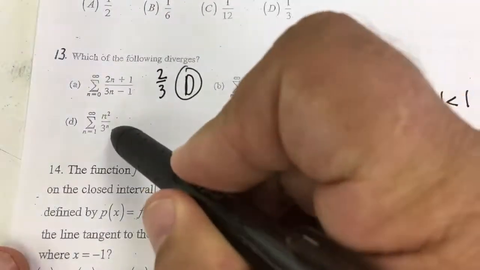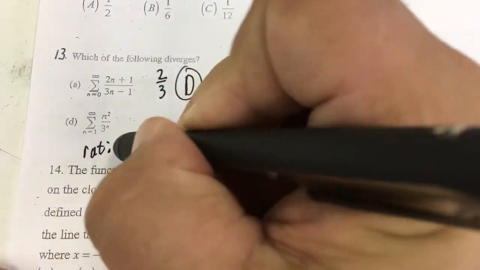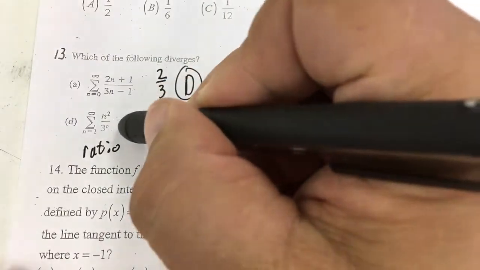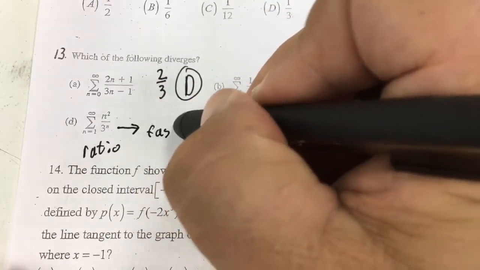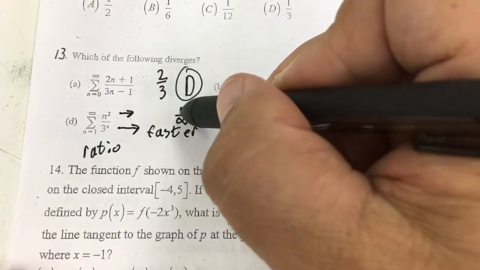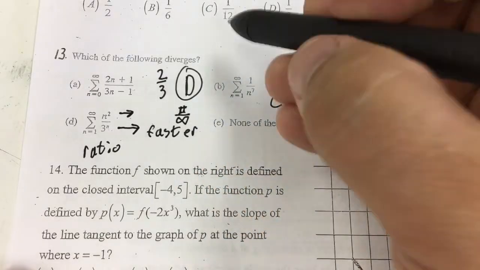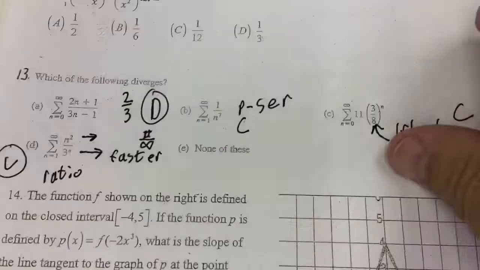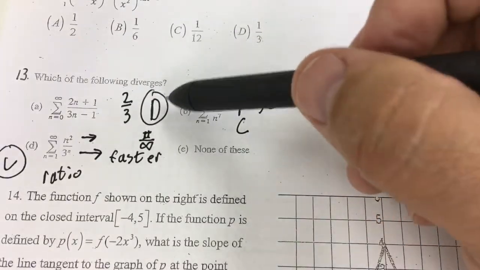And n squared over 3 to the n, the way to prove that would be the ratio test. Or we can do our little cheat. 3 to the n grows way faster than n squared. So the bottom is going to go to infinity quicker than the top will. So it'll give me some number over infinity, which goes to 0, which converges. Now, do recall, that doesn't always work. I only got away with it because this here, guaranteed, diverges.